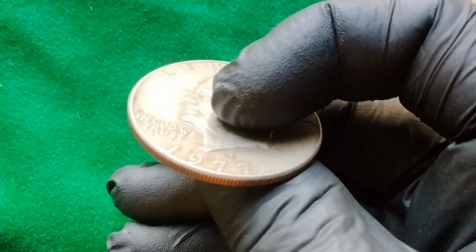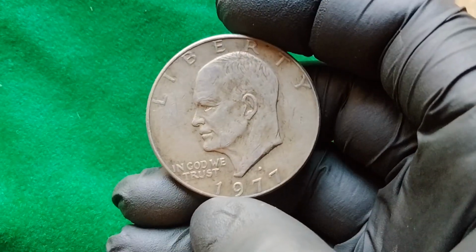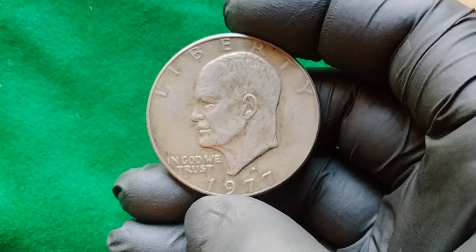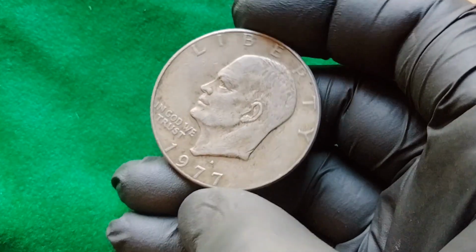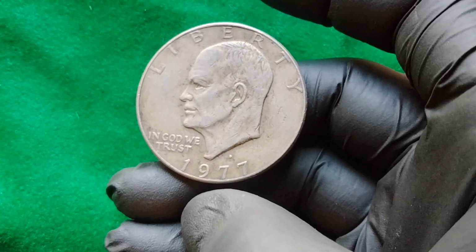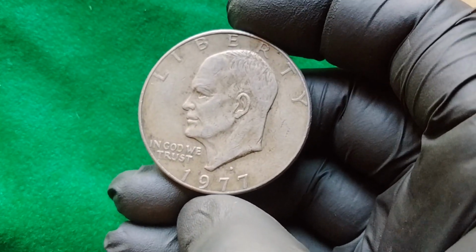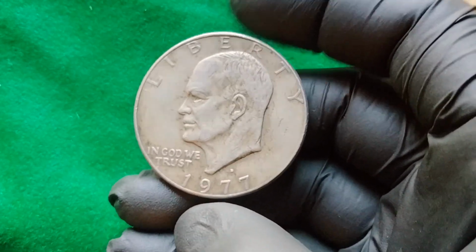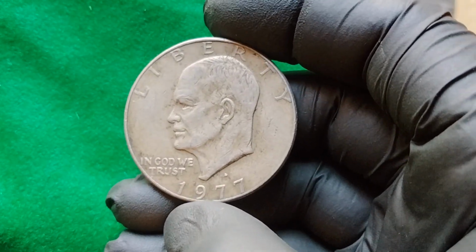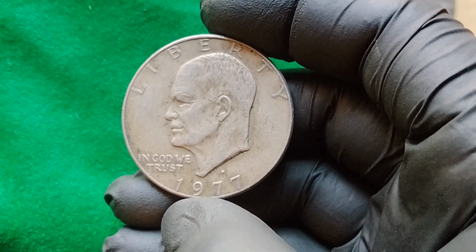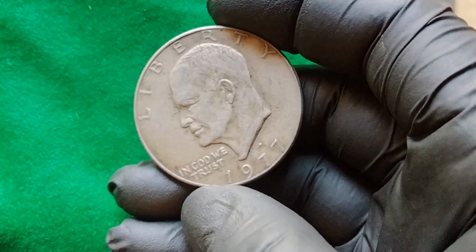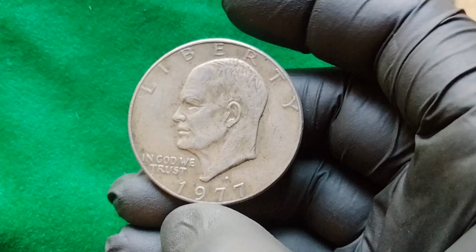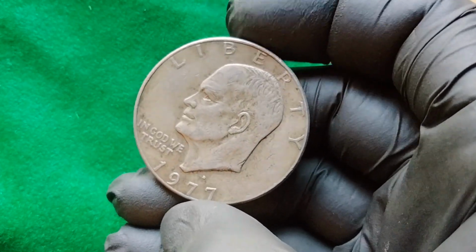After his death in 1969, the United States government decided to commemorate his leadership and historical importance by placing his portrait on the nation's $1 coin. The 1977 D Eisenhower dollar represents one of the final circulation issues before the series ended in 1978, and was later replaced by the smaller Susan B. Anthony dollar.